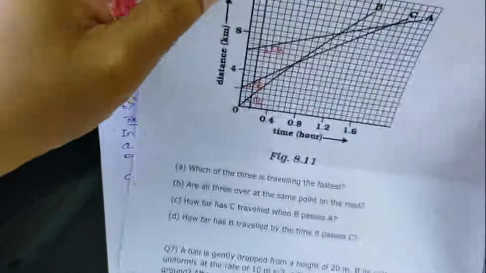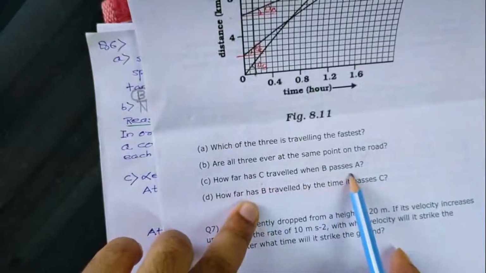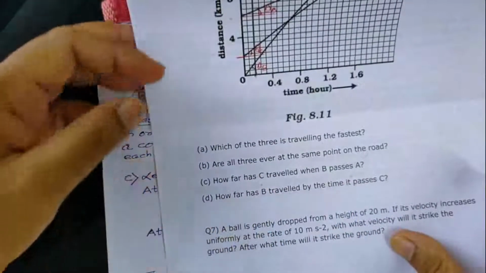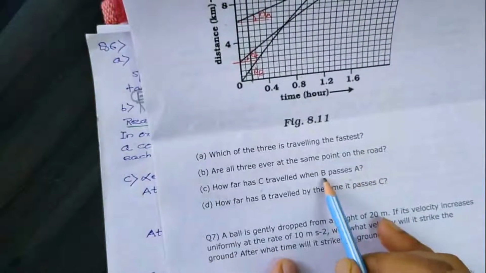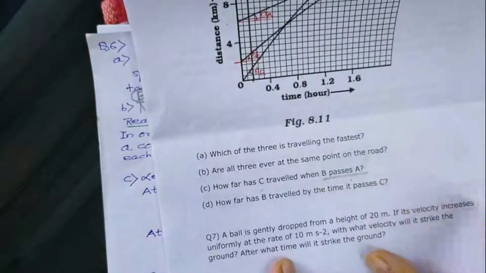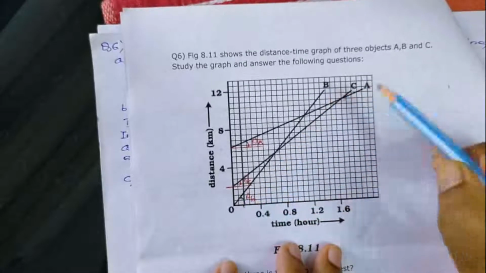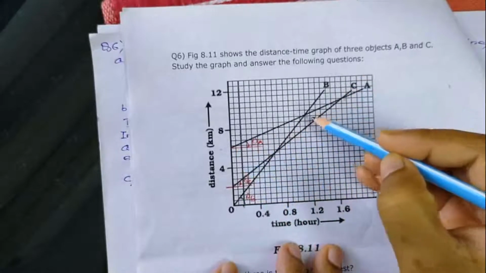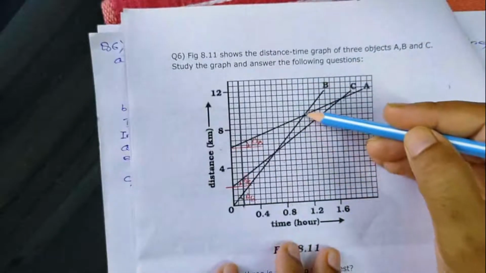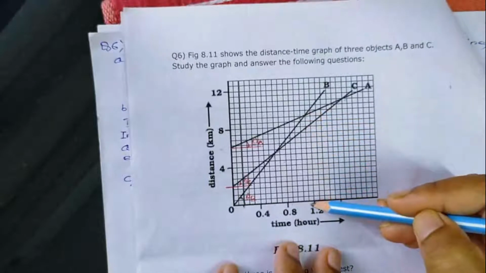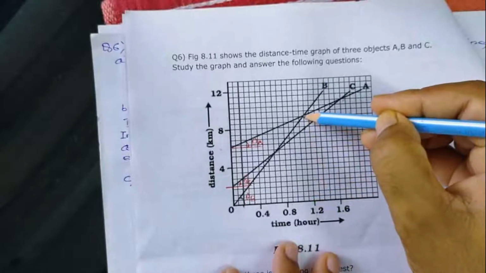Yeah, let us take the third, C part. How far has C traveled when B passes A? When B passes A, first of all, let us try to find out the time stamp when B passes A. At what time B passed A? This is the graph which corresponds to B, and this is the graph which corresponds to A. B passes A at this particular time. Yeah, are you seeing, guys? This particular time. At this particular time, B passes A. Fine.